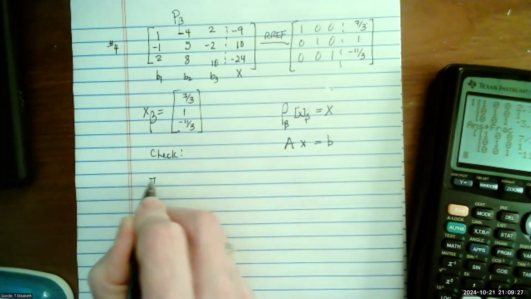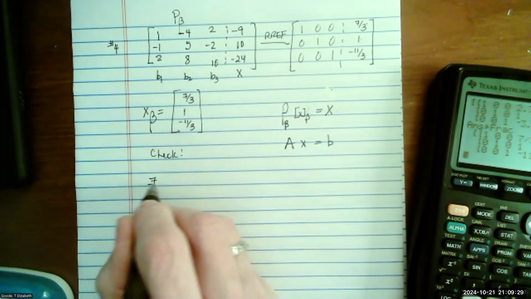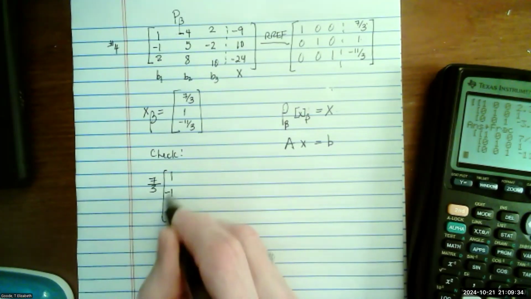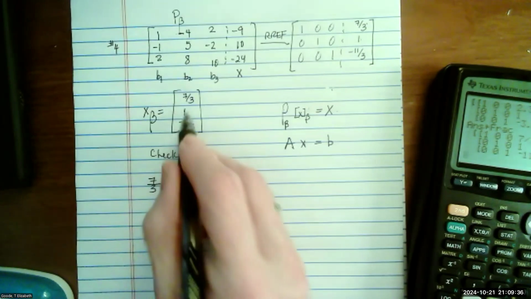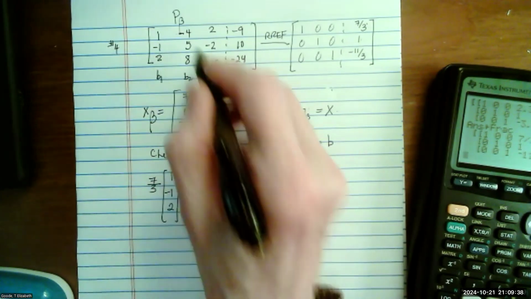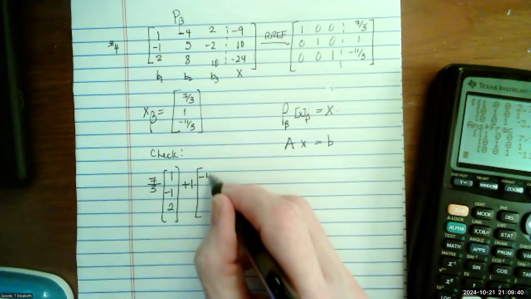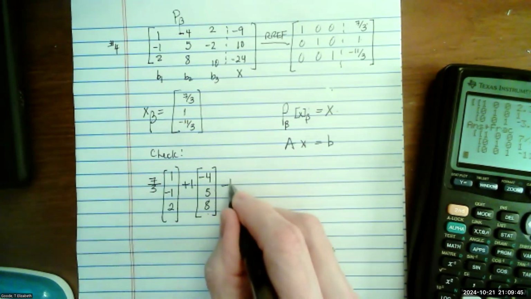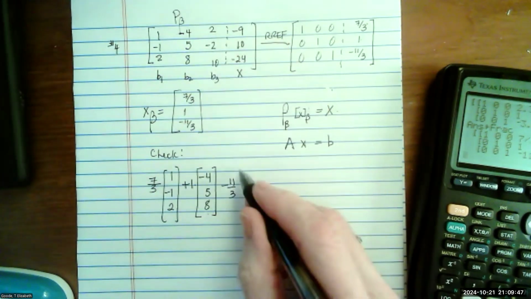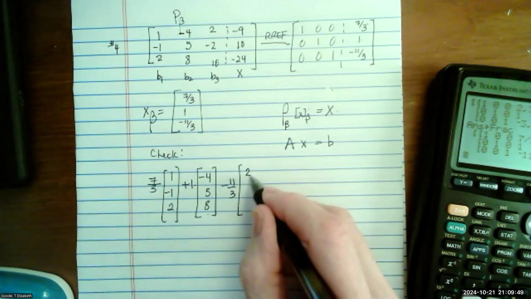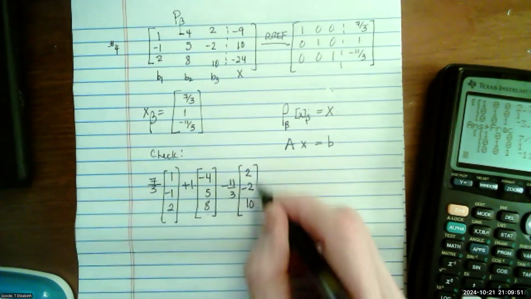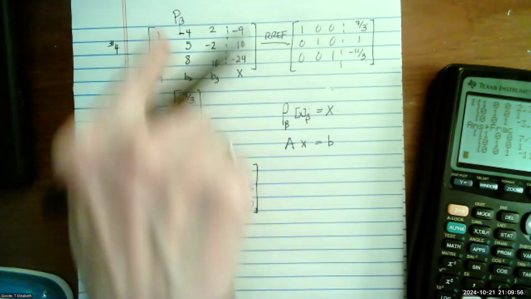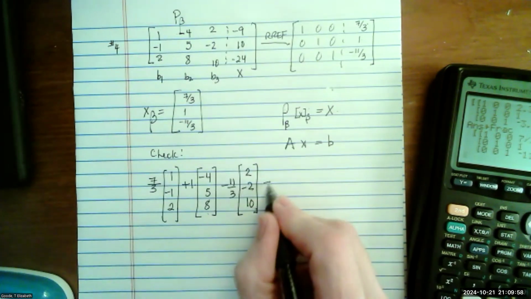It says 7/3 times the first column, 1, 1, -1, excuse me, 2, plus 1 times the second column, -4, 5, 8, minus 11/3 times the third column, 2, -2, 10. These weights, these coordinates, should weight these columns to build that. Let's see if it does.